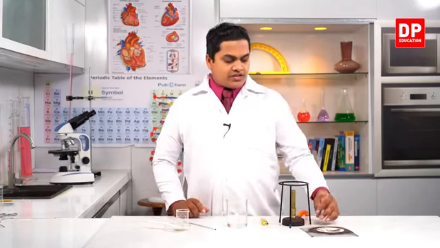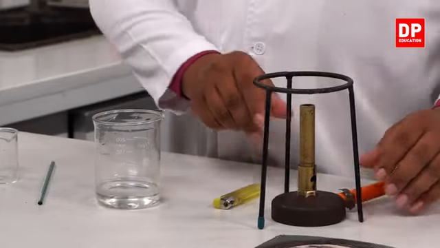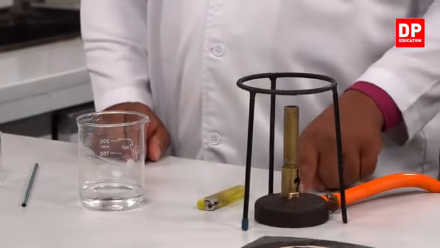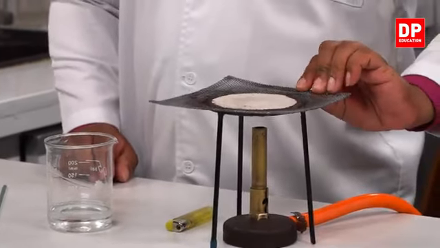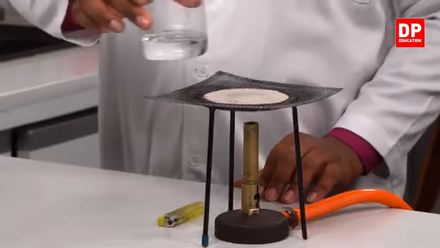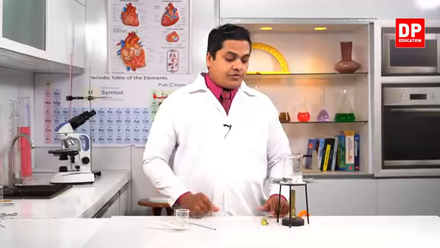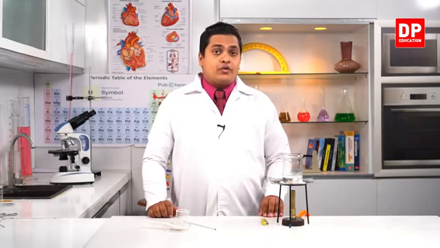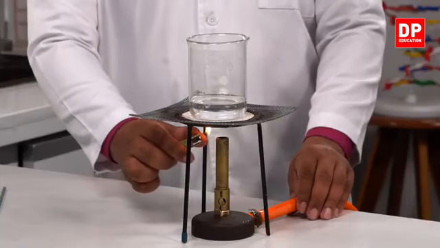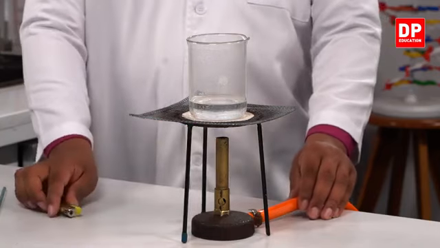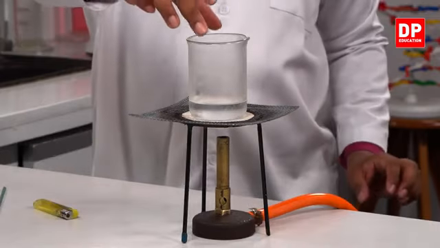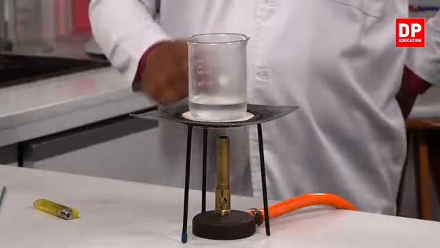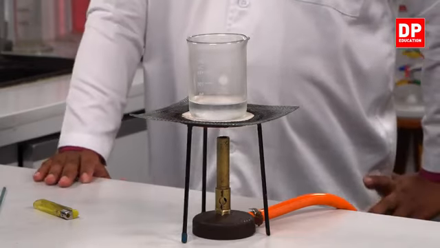after vaporizing the water. So now what I'm going to do is use this tripod and place it on the Bunsen burner like this. This is the Bunsen burner, and the steel mesh to hold the beaker. Now I'm going to light up the Bunsen burner and heat it. Right. So now I am heating the beaker very well.